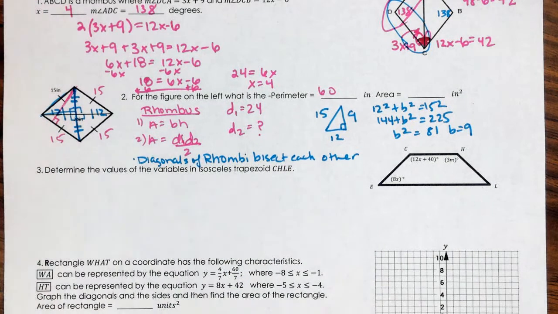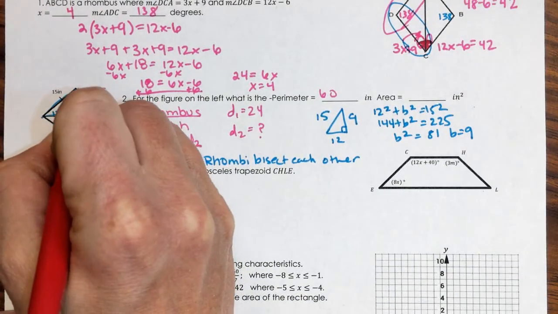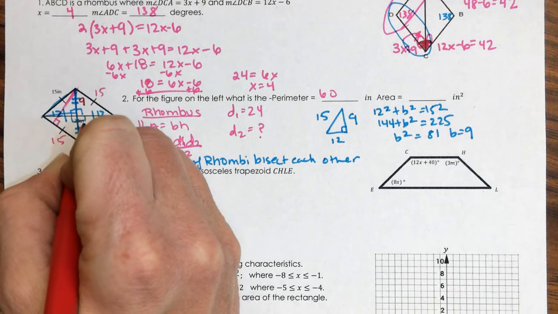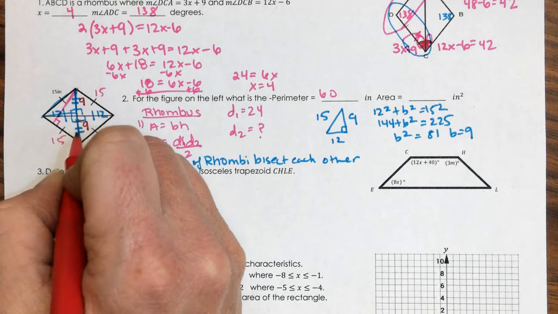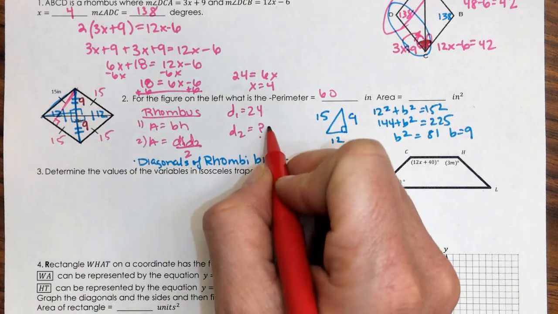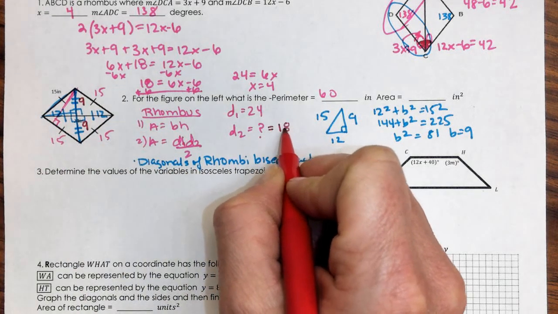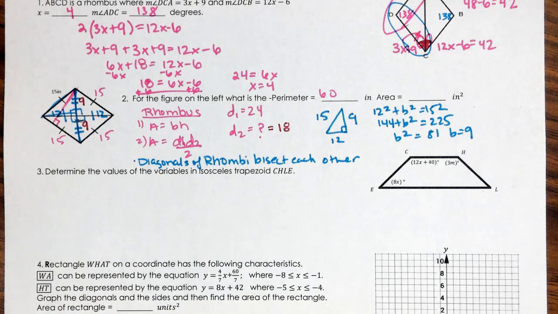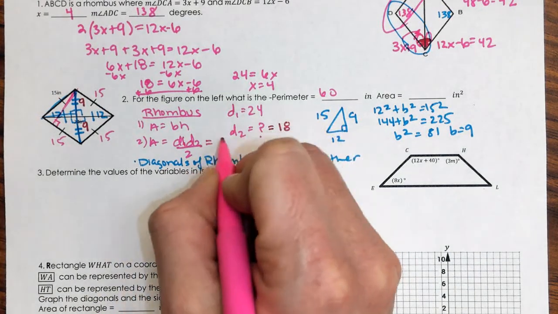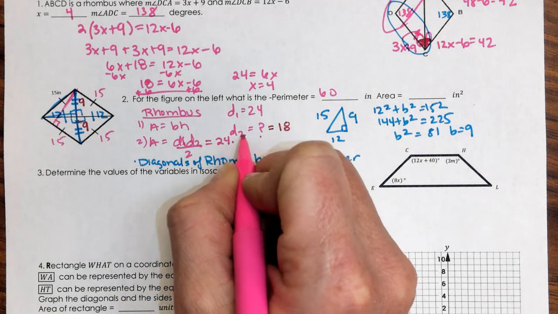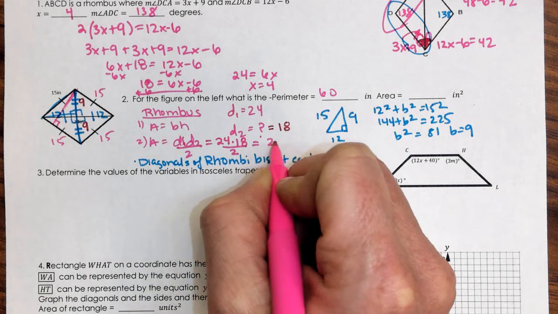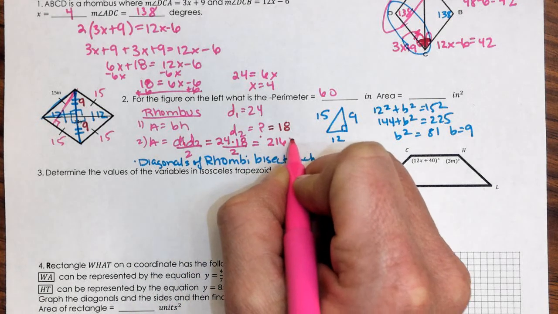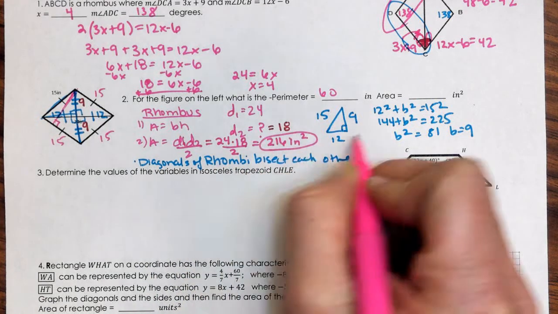I'm going to use a different color to try to highlight it. This is 9, then this piece here also has to be 9. And if this is 9 and this is 9, then the diagonal D2 must equal 18. So when I go back and plug this into my formula, D1 is 24, D2 is 18, I divide by 2, and I get 216 inches squared.